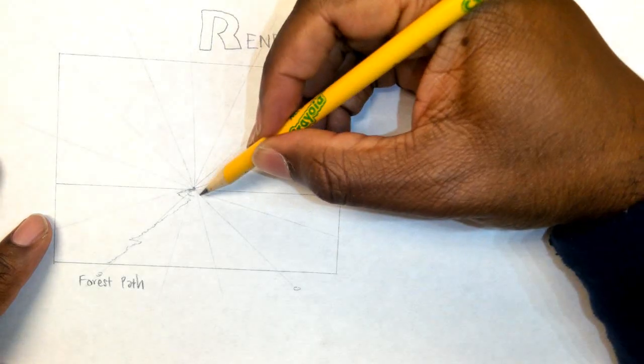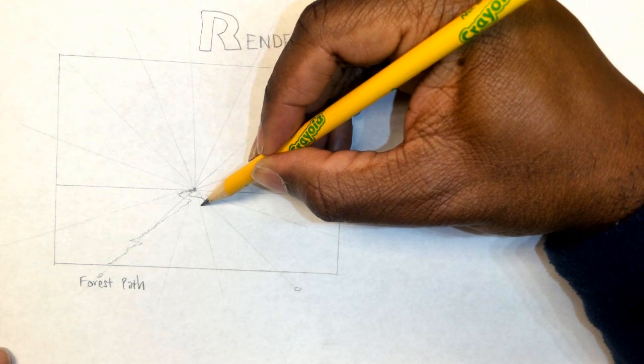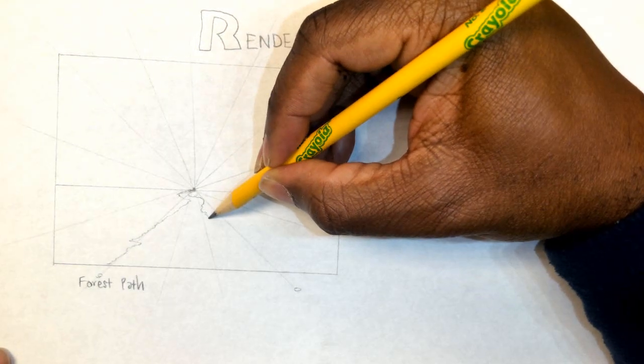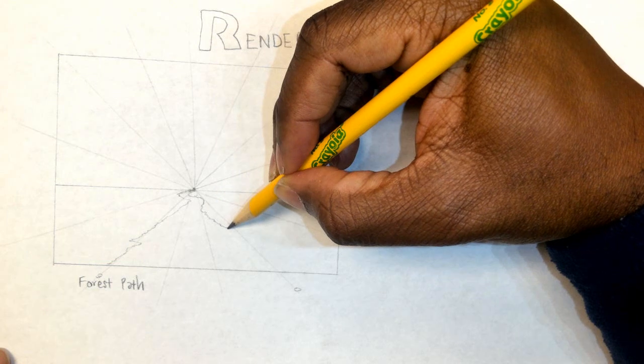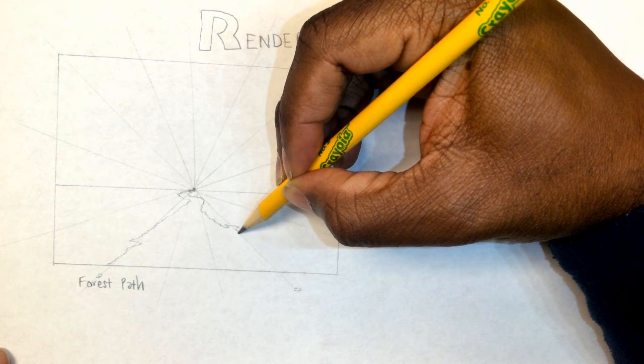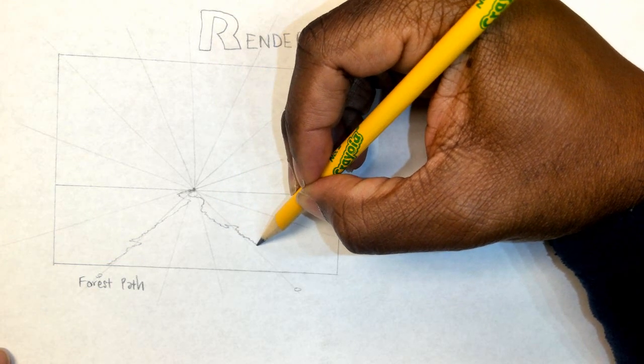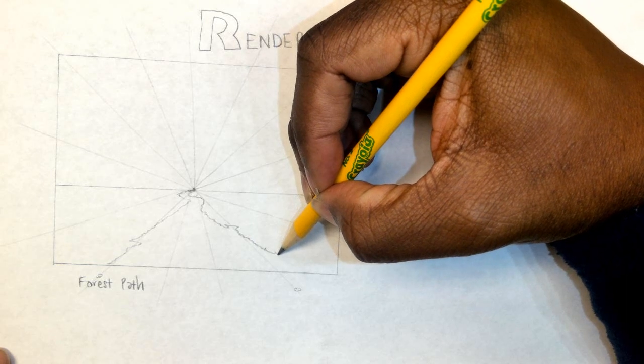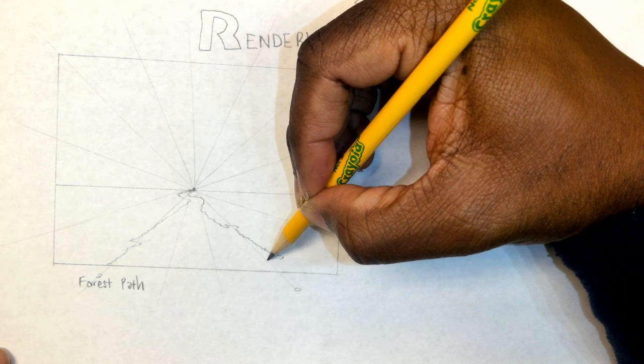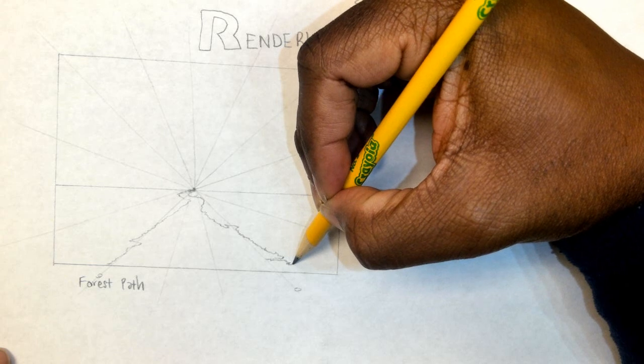Notice here, my hand is kind of shaking, and that is actually on purpose. Remember, we can't use full straight lines. What we can use is the shaking of our arms and hands to get almost a jagged or just rough view of a path here.